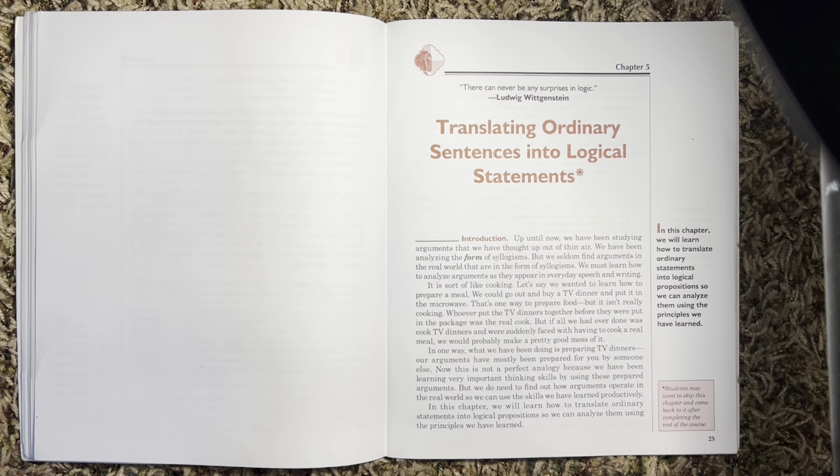We could go out and buy a TV dinner and put it in the microwave. That's one way to prepare food, but it isn't really cooking. Whoever put the TV dinners together before they were put in the package was the real cook. But if all we had ever done was cook TV dinners and were suddenly faced with having to cook a real meal, we would probably make a pretty good mess of it.